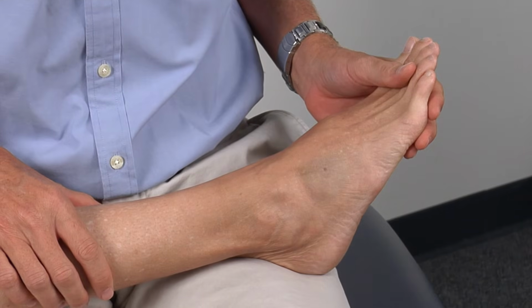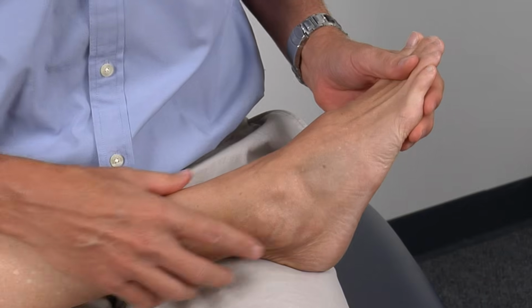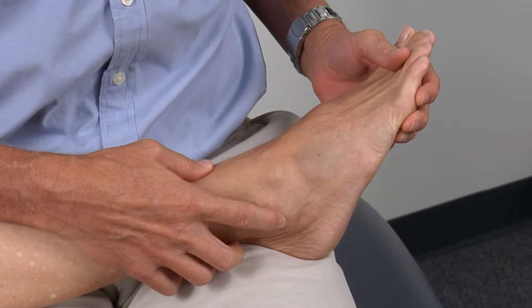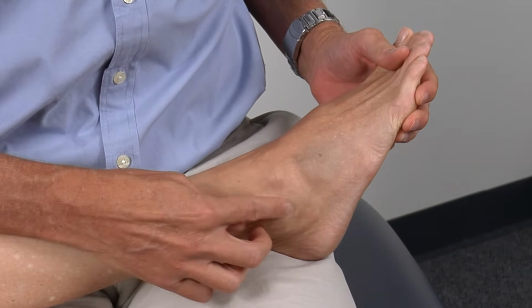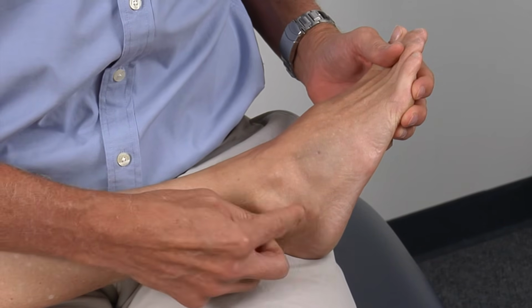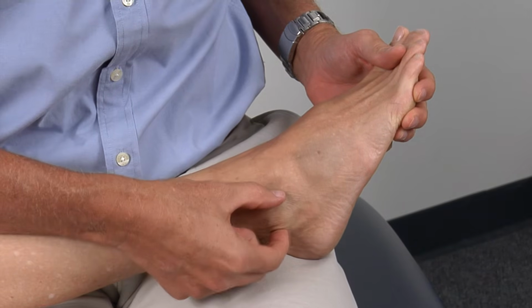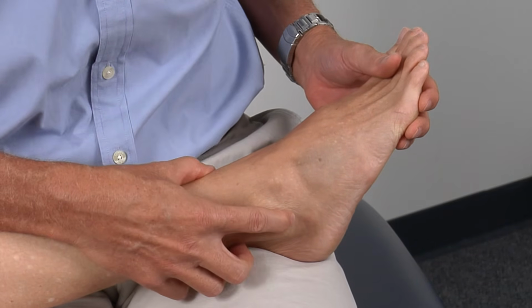Looking at the bones and prominences of the lateral foot and ankle, we will start with the lateral malleolus. The lateral malleolus, again, may be bumpy and groovy with little nodules on it, depending on if they've sprained their ankle in the past, but knowing where it is, that is going to be our obvious bony landmark.